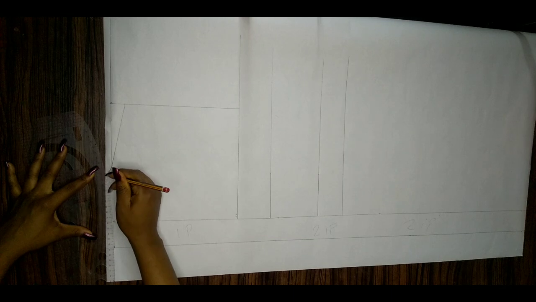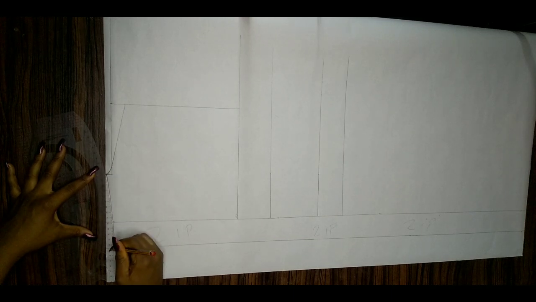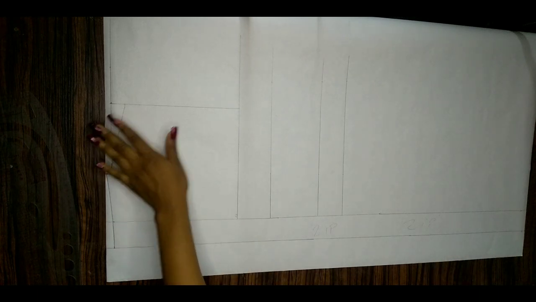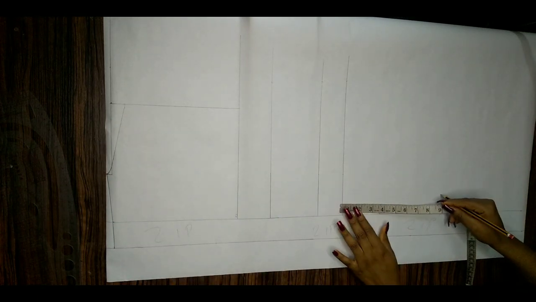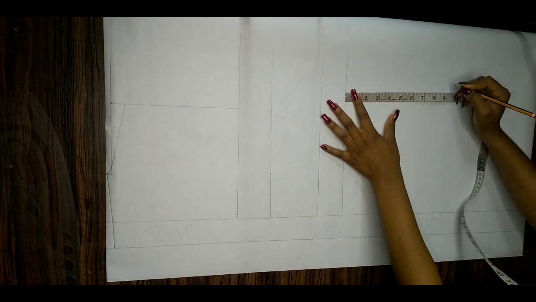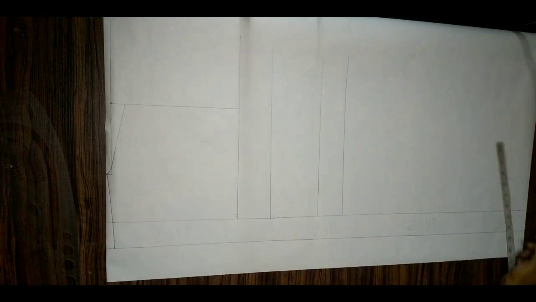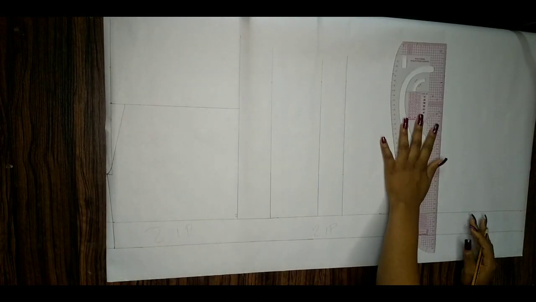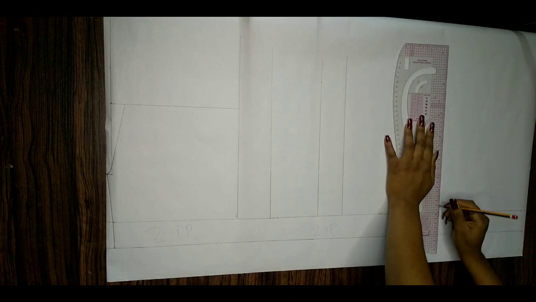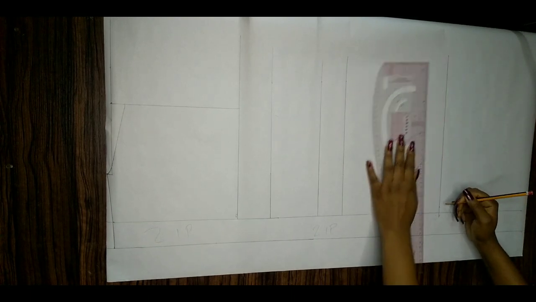So now to create a curve for my neckline. Do yours like you see me do mine. Okay. So now that's done. Now I get my hip line by going down by 9 inches from my half length. So I'm marking my hip line and I'll make a line there. Okay, so we're done with that.